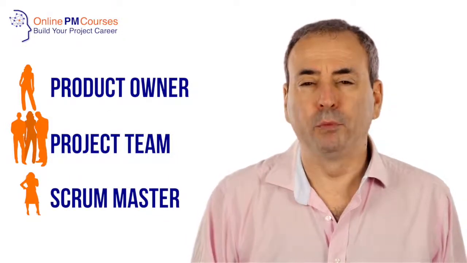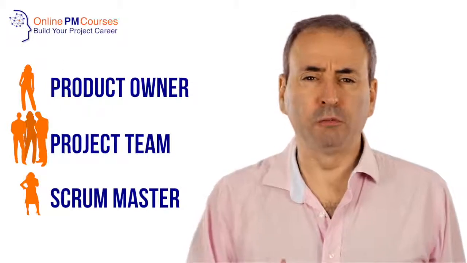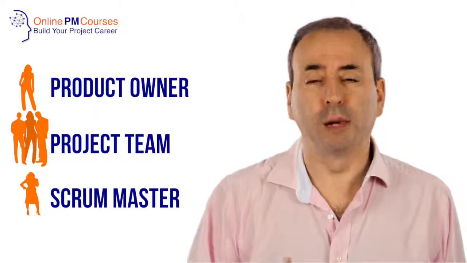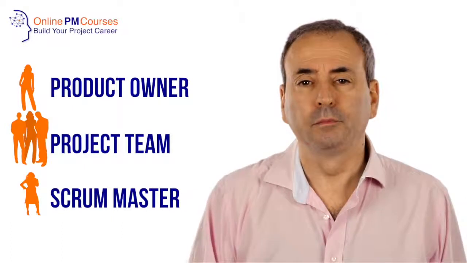The final role is that of Scrum Master, and this is the role that most closely resembles the traditional project manager. The Scrum Master is responsible for the project process, for liaising amongst the team and the product owner to make sure that progress is made.